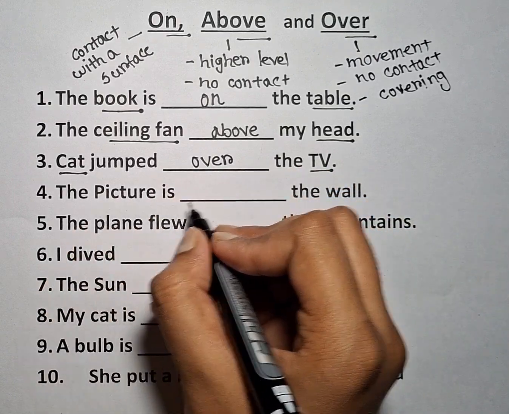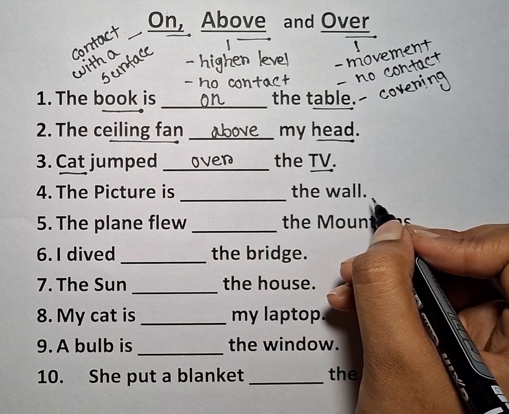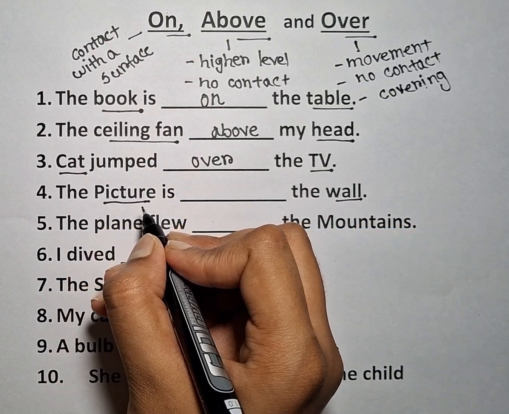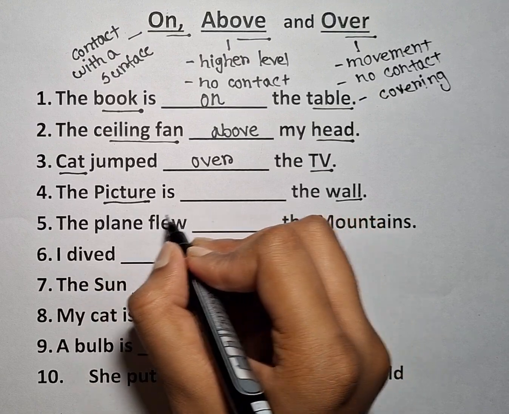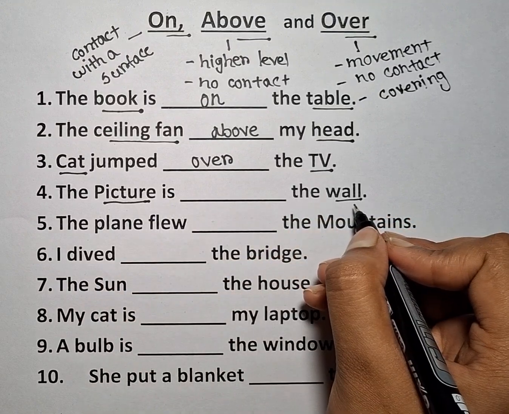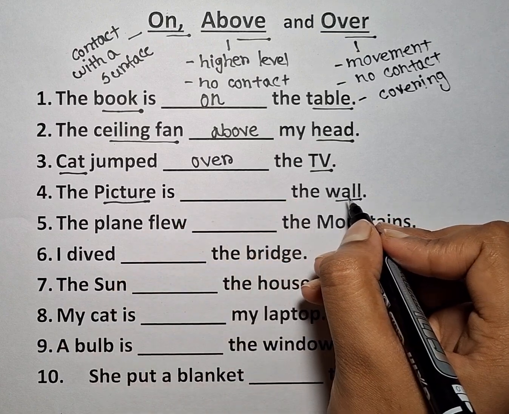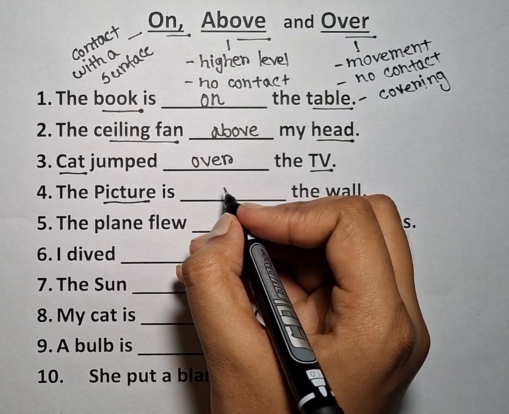Number 4. The picture is blank the wall. Here the wall is the surface and the picture is the object. When referring to the position of something on a surface like a wall, the picture has direct contact with the wall, therefore the answer is on.